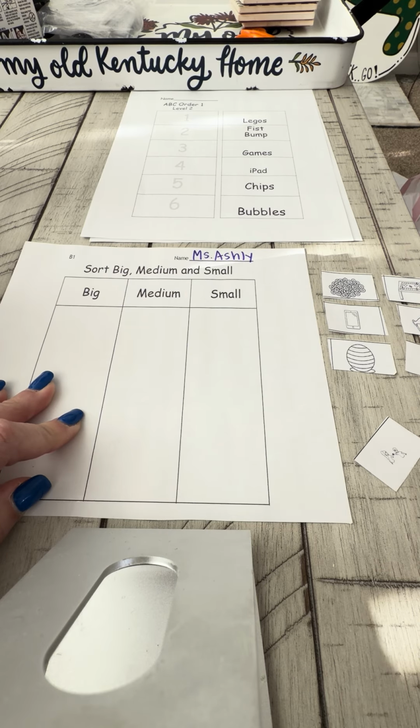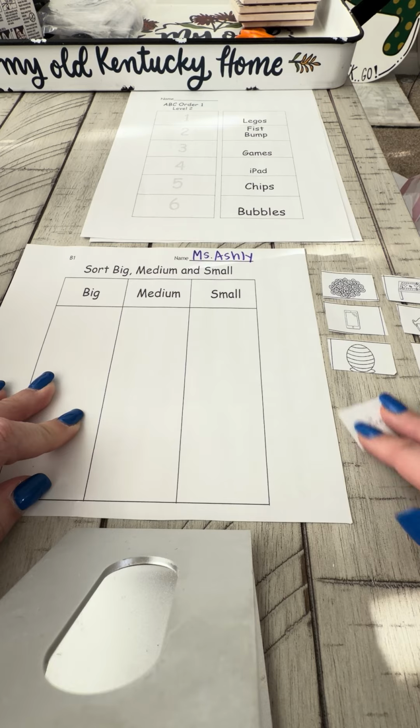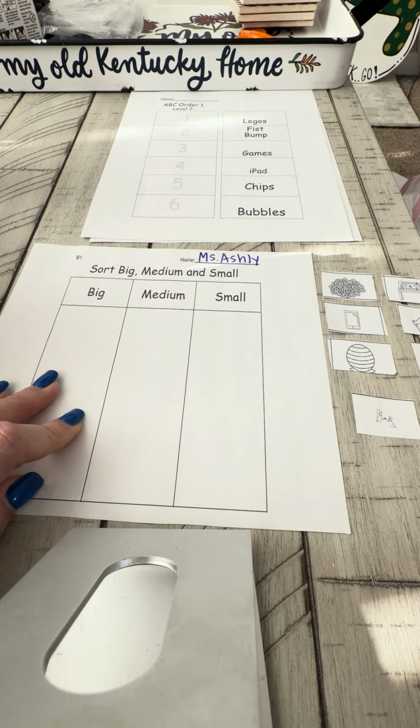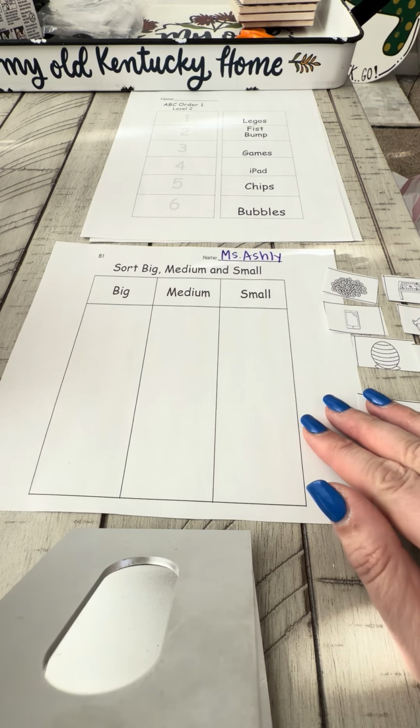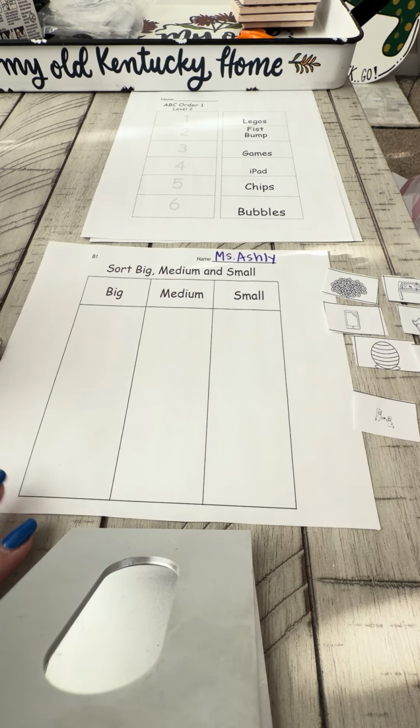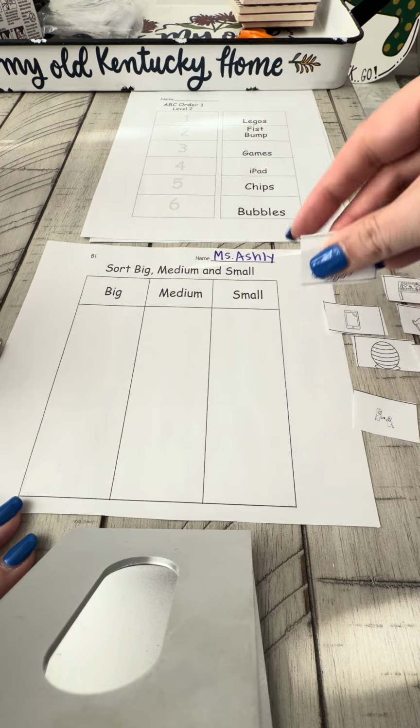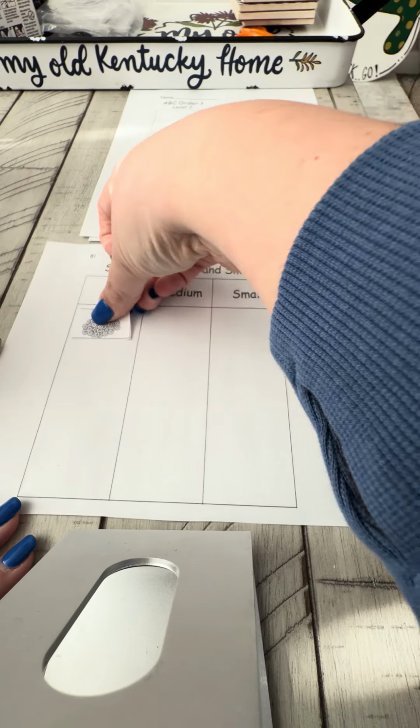All right, and since the first column is big, I am definitely going to start with the ones that I know that I can see are the biggest pictures. So right off the bat, I can tell that the picture of the cereal is big.